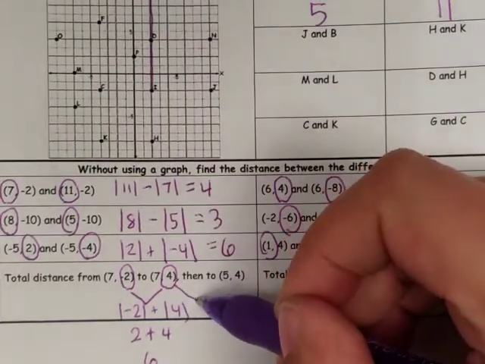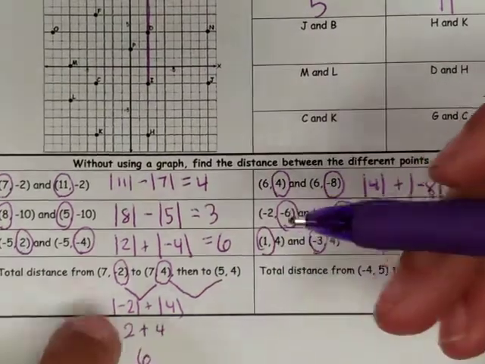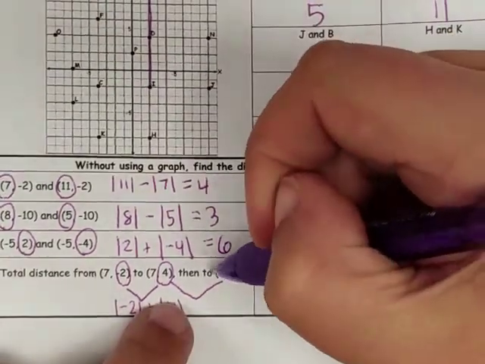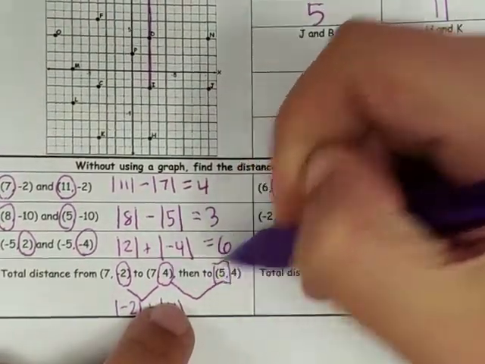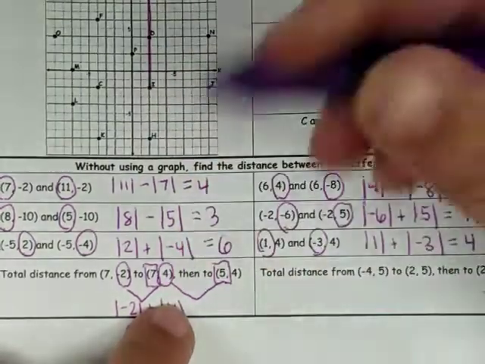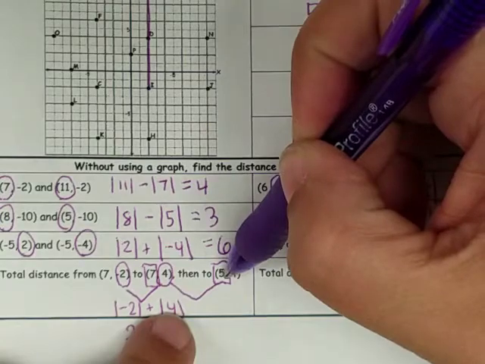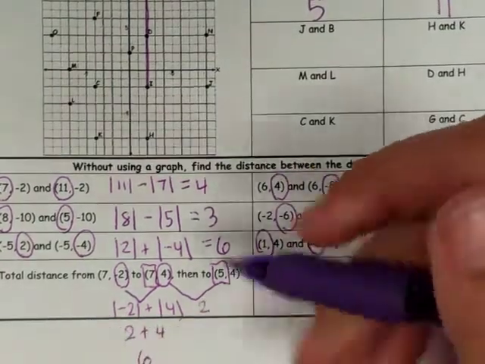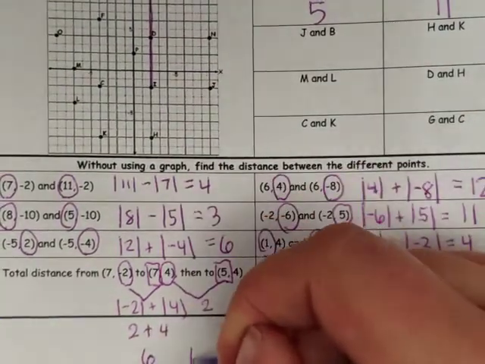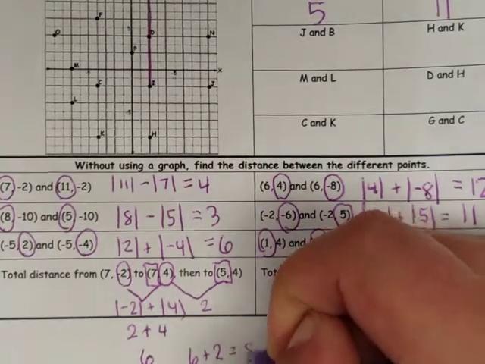And then from this point, we have to figure out this distance. What's different here is the x values. 7 and 5 have a difference of 2. So we have 6 and 2, and 6 plus 2 gives me 8.